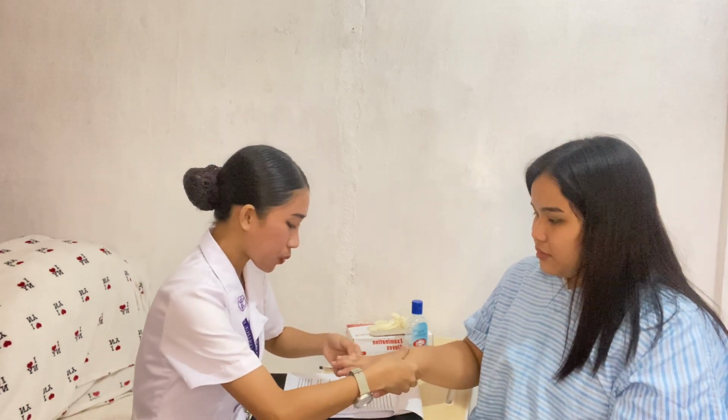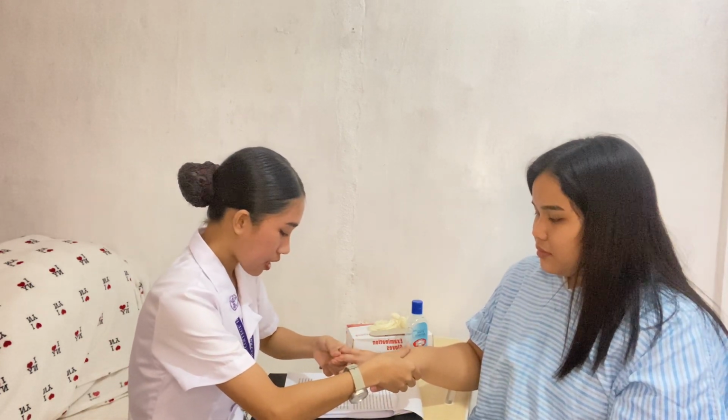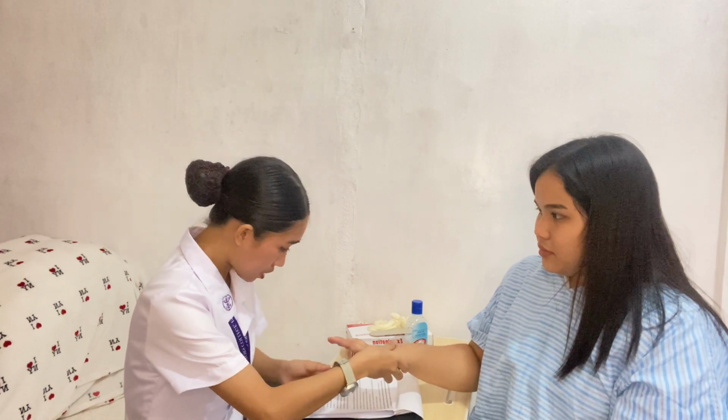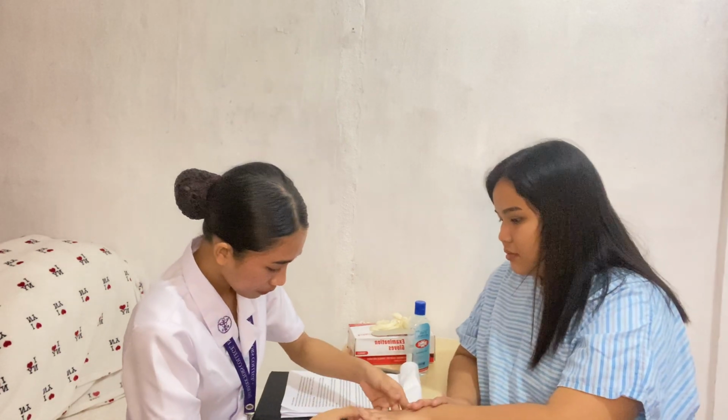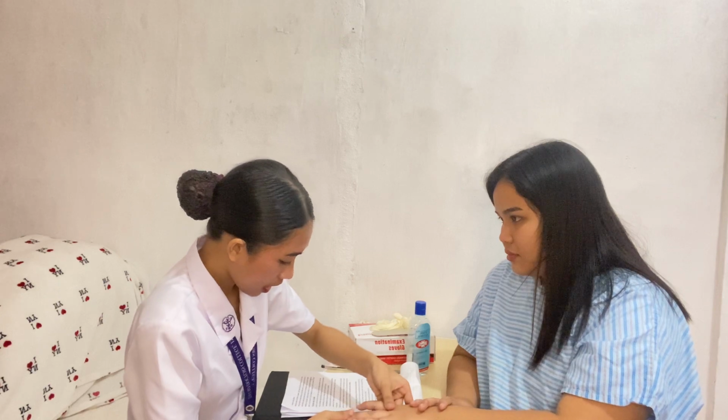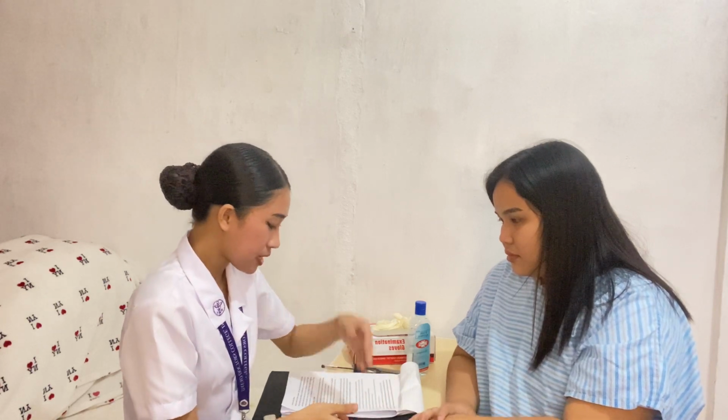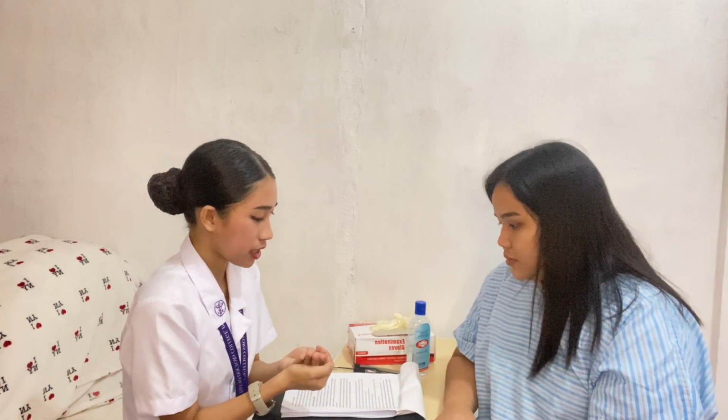Okay. So this time, I will check for a capillary refill on your nails. Okay? So, the capillary refill is less than 2 seconds. And it is usually indicated by the immediate return of the pink tone of your nails. And it is normal within less than 2 seconds.